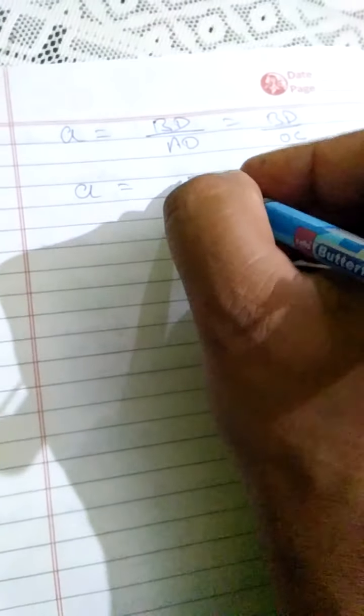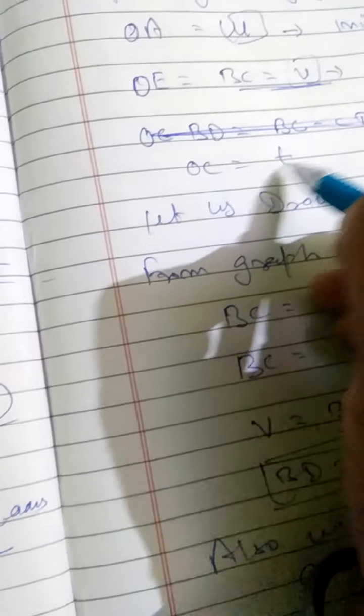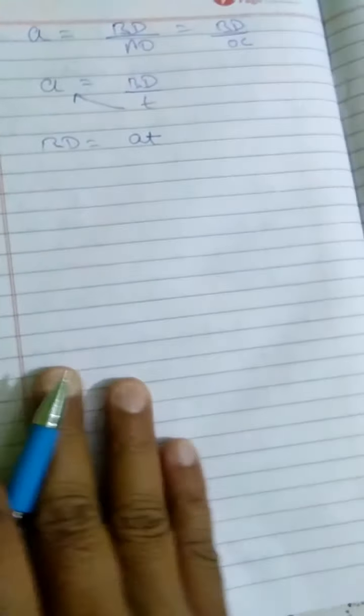Okay beta, so A is equal to BD upon OC. So we will find the value of BD. What is OC? OC is here. Look at here. What is OC? OC is T. So what will we find? We will do cross multiplying here. So we will get the value of BD. Okay, so put the value of BD.